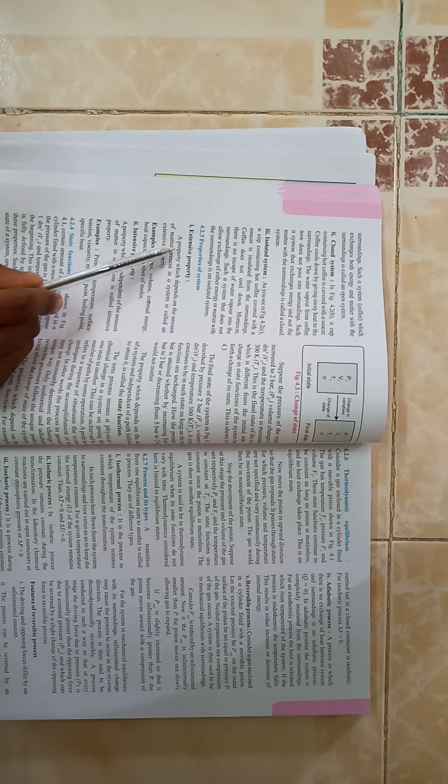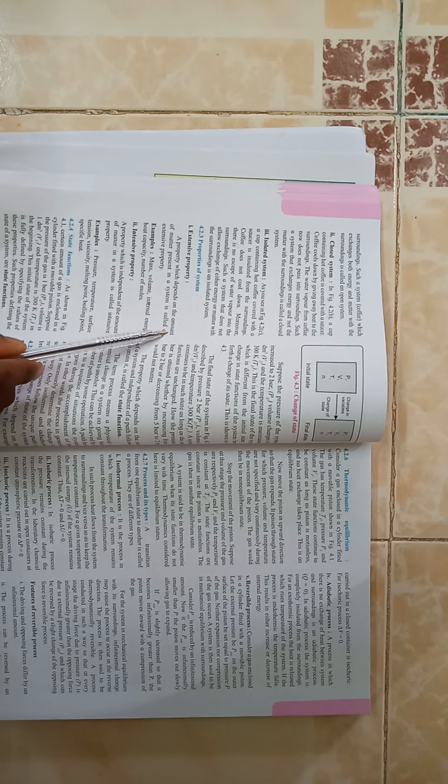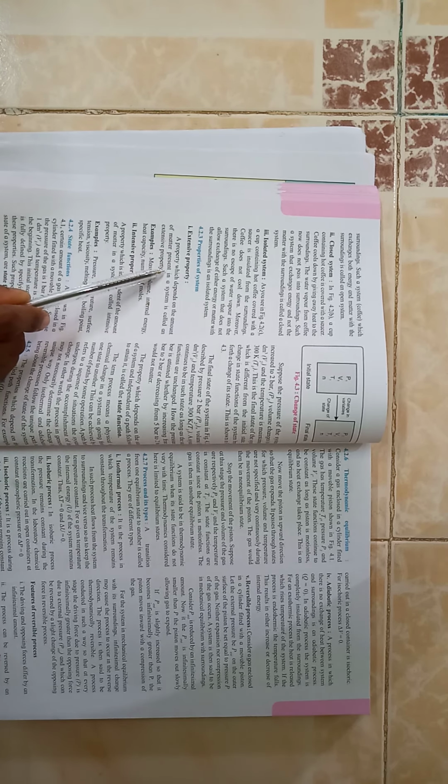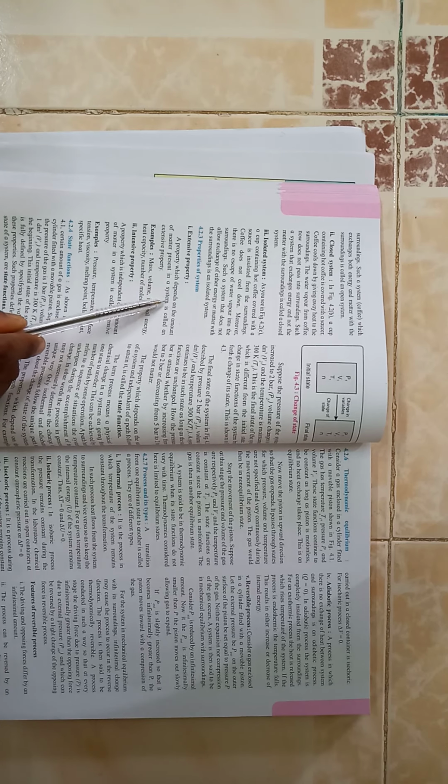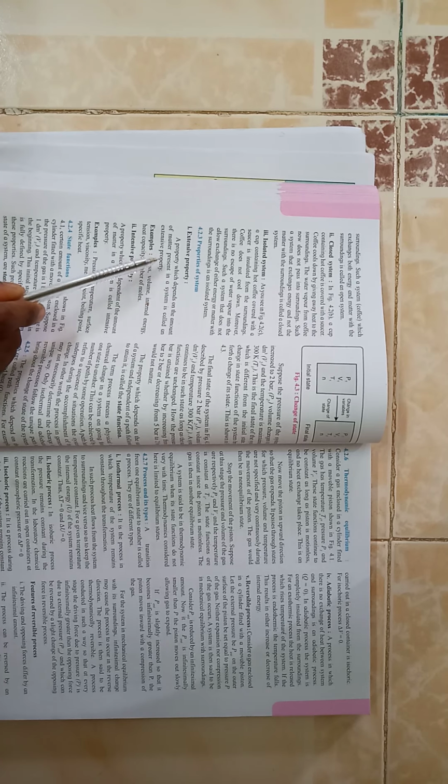See, in that, both the definitions and examples are important. See the first definition, of extensive property. A property which depends on the amount of matter in a system is called an extensive property.